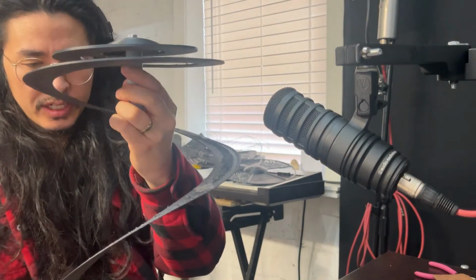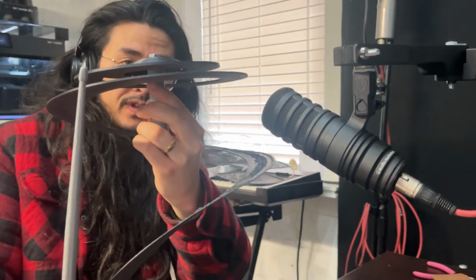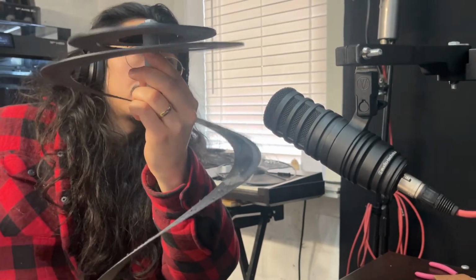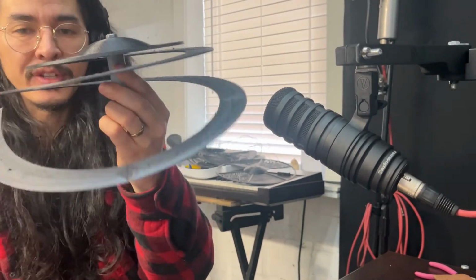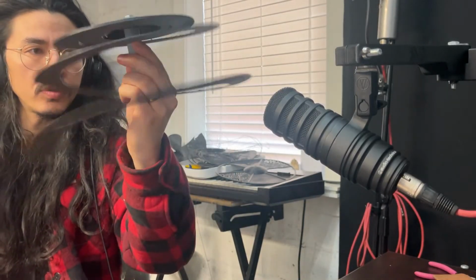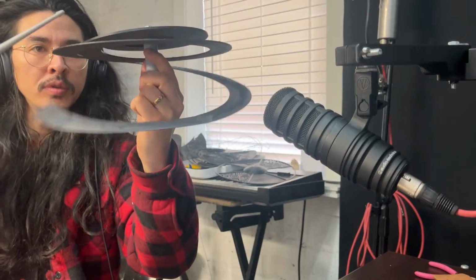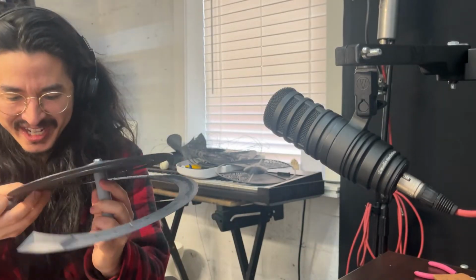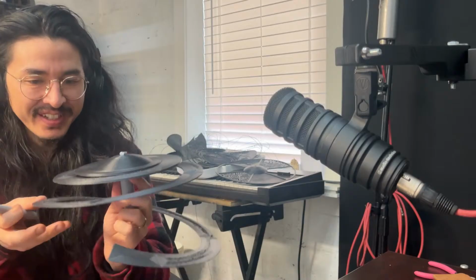Really interesting, actually. I'm wondering what happens if I... So yeah, it really relies on this little tailpiece. Ooh. Ah, I made it too tight. It kind of locks into itself.